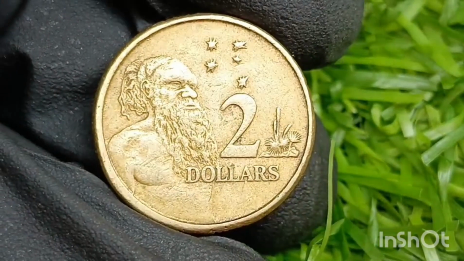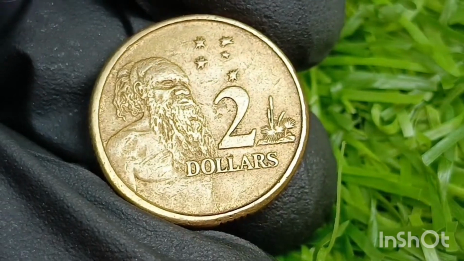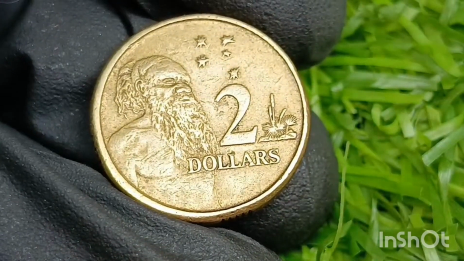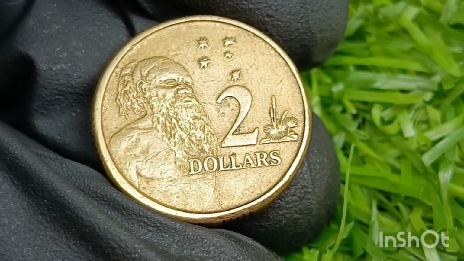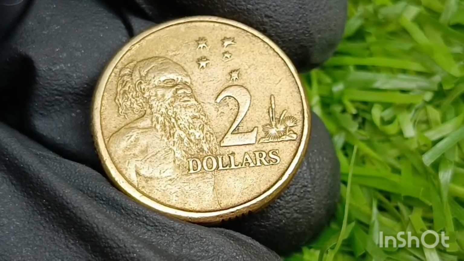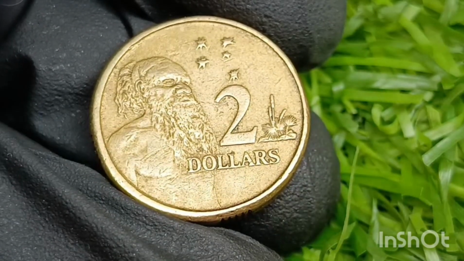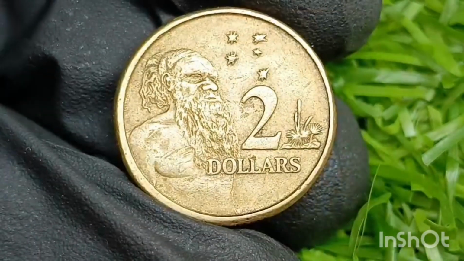Value. While circulated 1995 $2 coins hold only face value, uncirculated examples may be worth face value to a few dollars, depending on condition. Perfect MS-grade coins can be worth more. Proof versions, if any, carry a higher collector value. 5. Why the 1995 $2 coin matters.